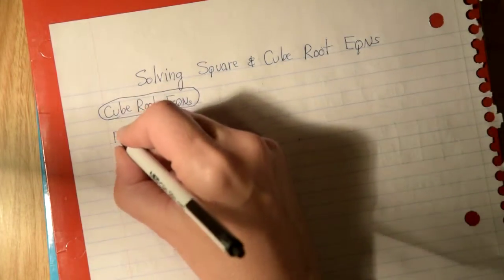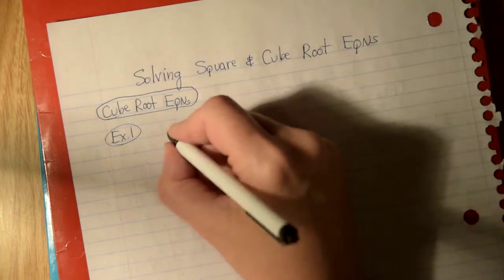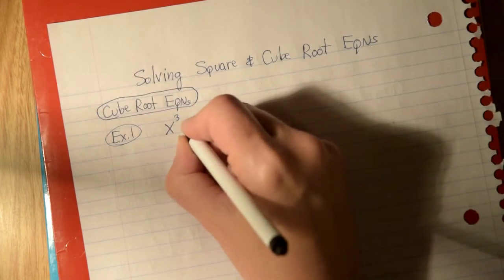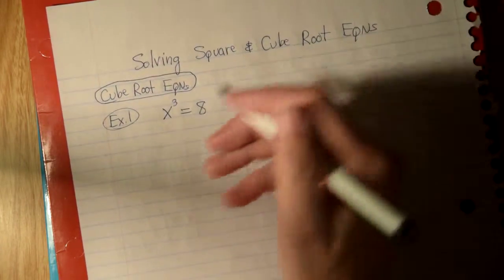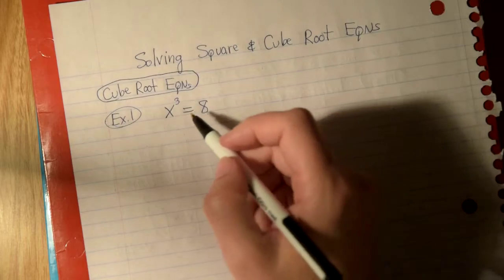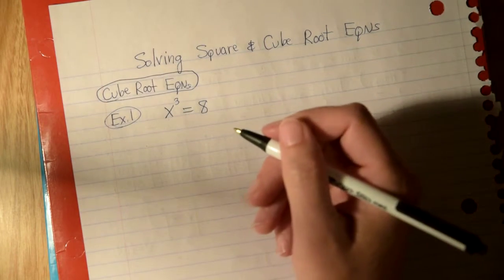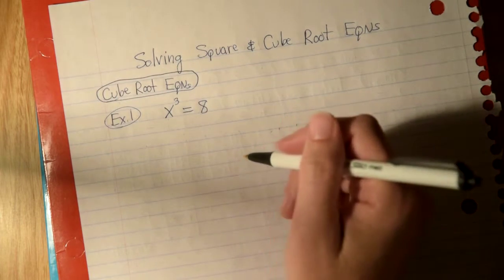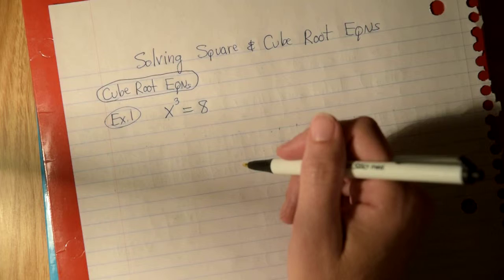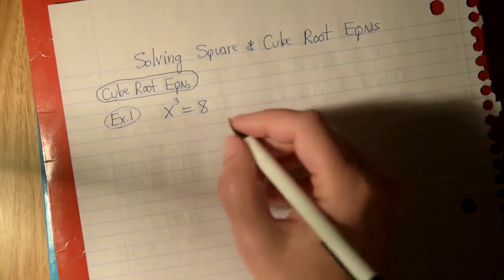Example 1. X cubed equals 8. You want to solve for x, and you could just look at it and say, yeah, that's got to be 2, because 2 cubed is 8. But there are certain steps that I want you to show to get you in the practice of showing your work when you solve equations. Because down the road, solving equations, there's going to be a lot more steps, and you really need to show your work.